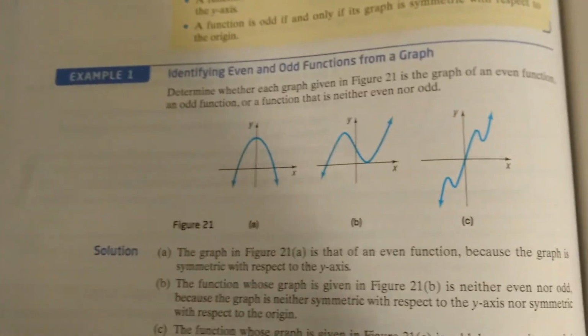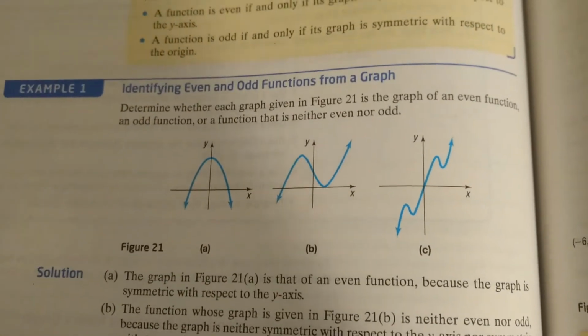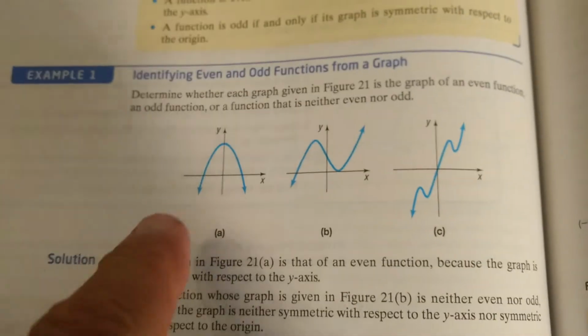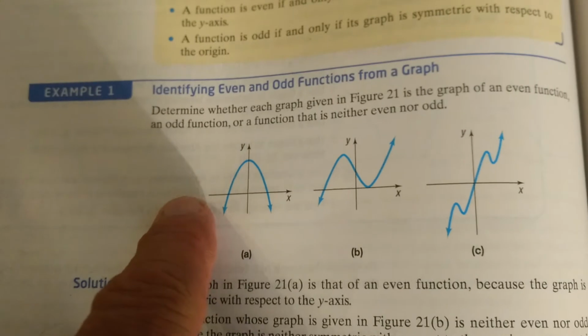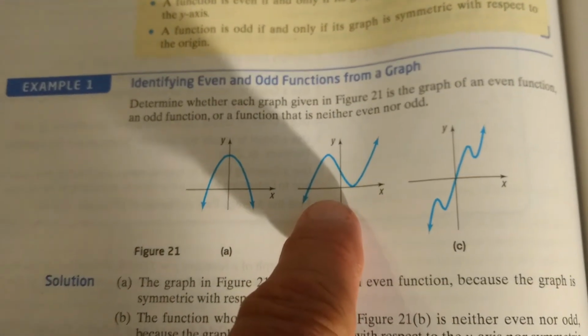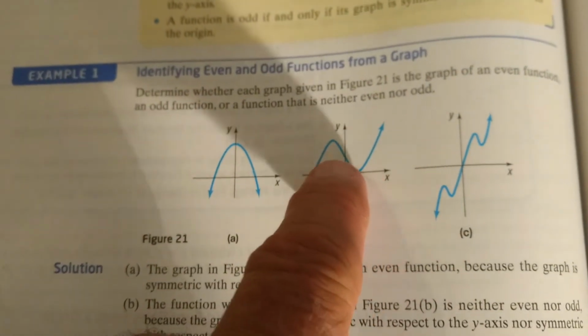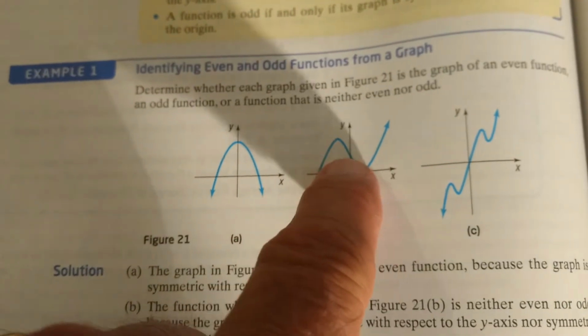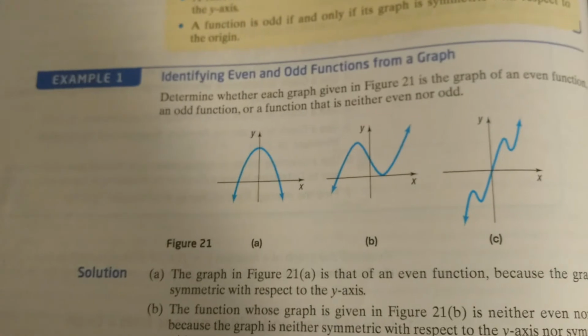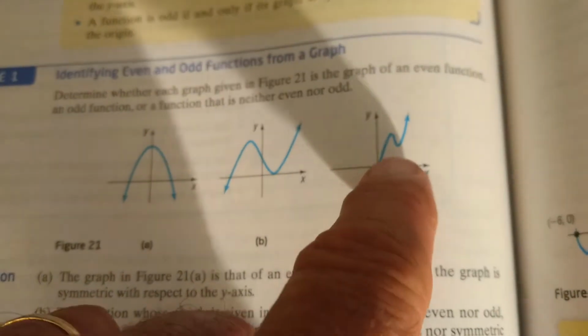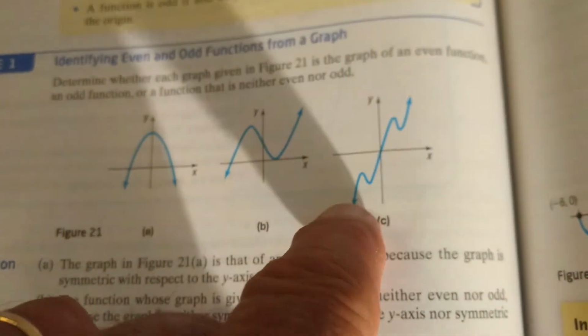Going to example 3 in the book here, this is just looking at some graphs and determining if it's even or odd. Hope you can see here that this is even, because this is just a flip over. Hope you can see here this is neither, because if we were to take from the y-axis here and flip it over, we'd actually get a W, and we don't. This is odd, because this flips over and then down.